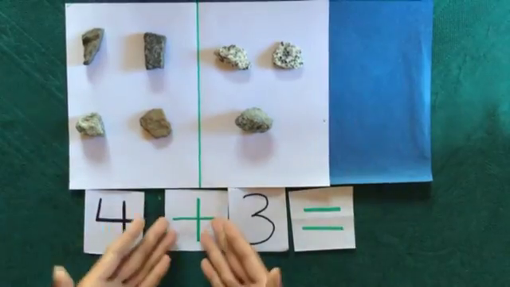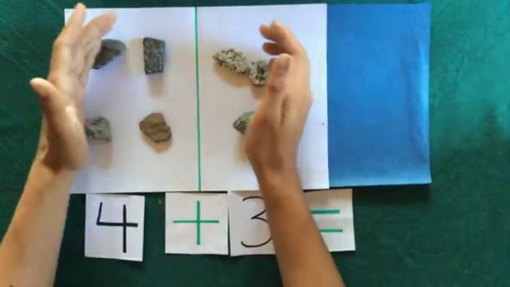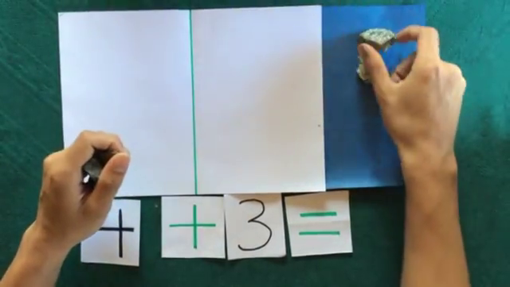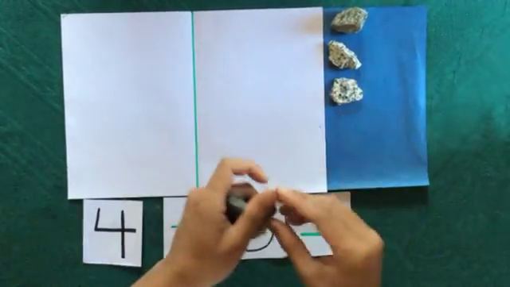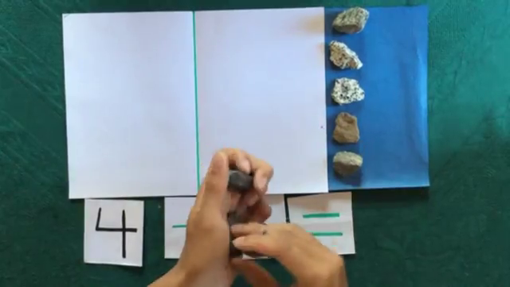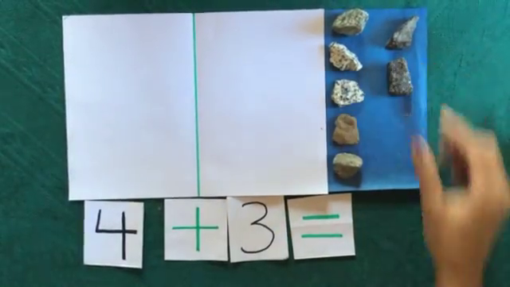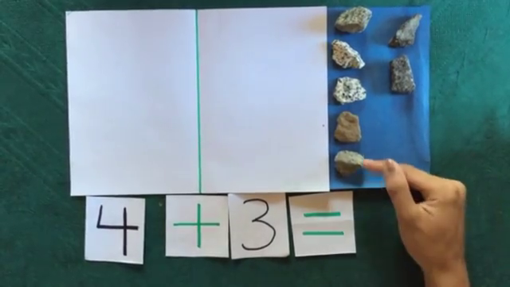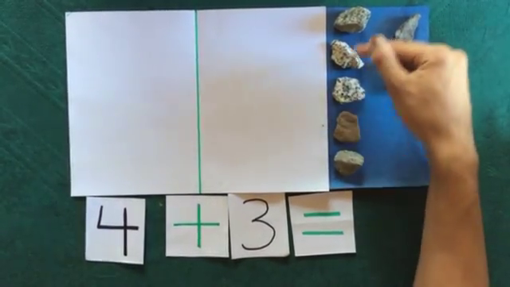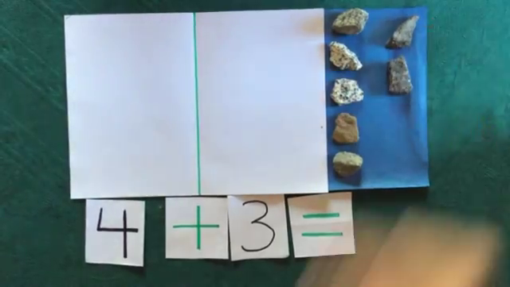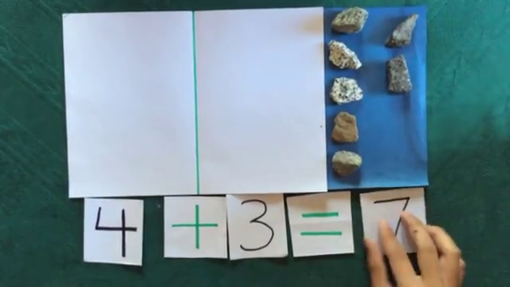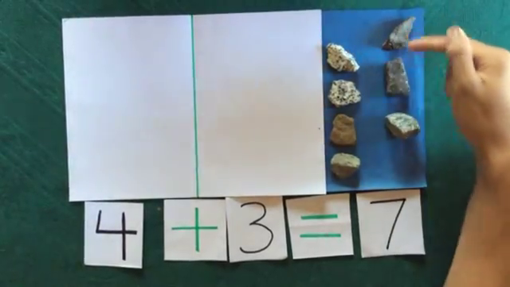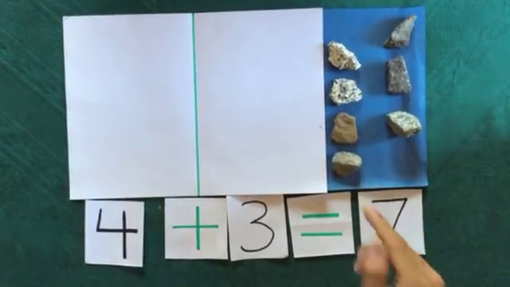Alright, remember there's the plus sign, so we put them together. We put them in the box for our sum. Oh wow, there's a lot of rocks now. Now we just count them up. Go ahead. 1, 2, 3, 4, 5, 6, 7. Alright, so 4 plus 3 is 7. See? 1, 2, 3, 4, 5, 6, 7. So our sum is 7.